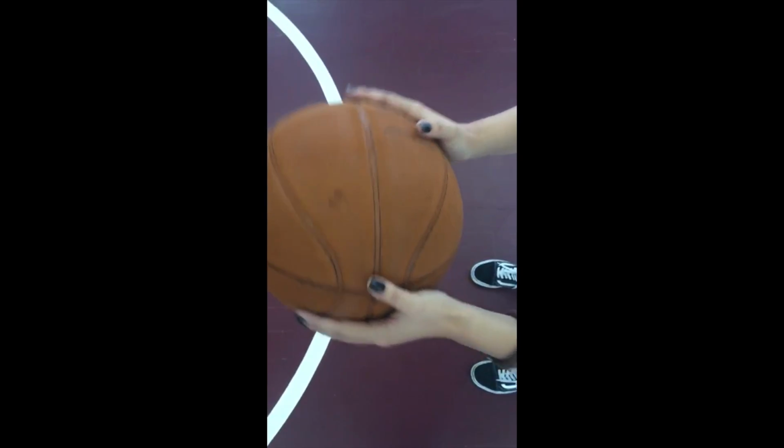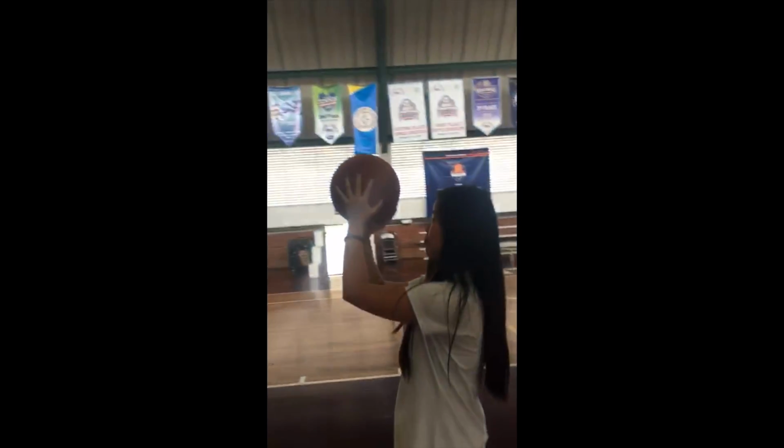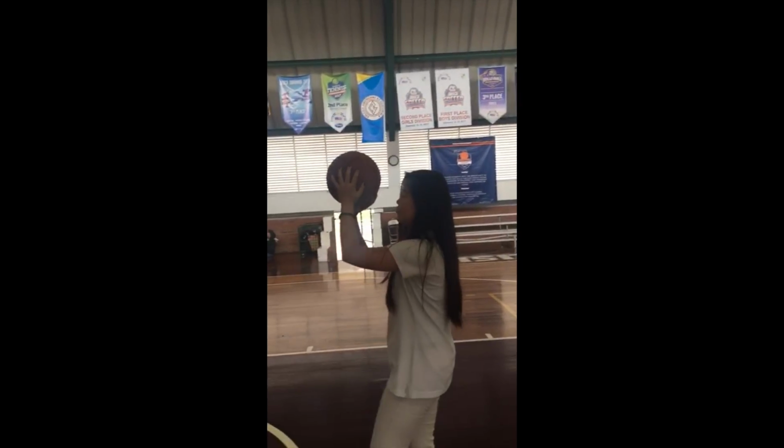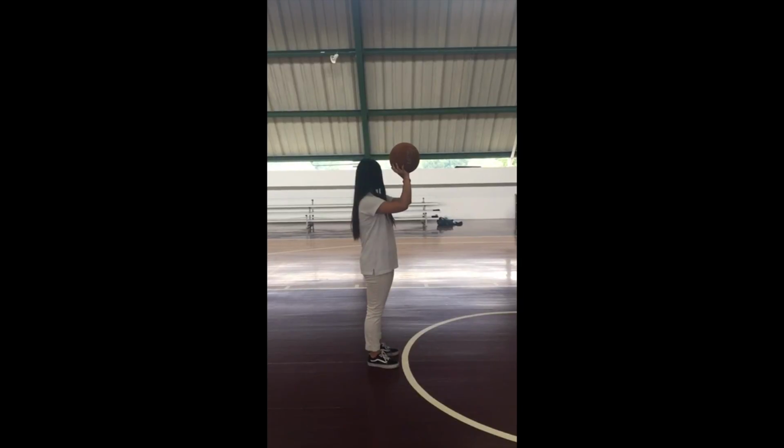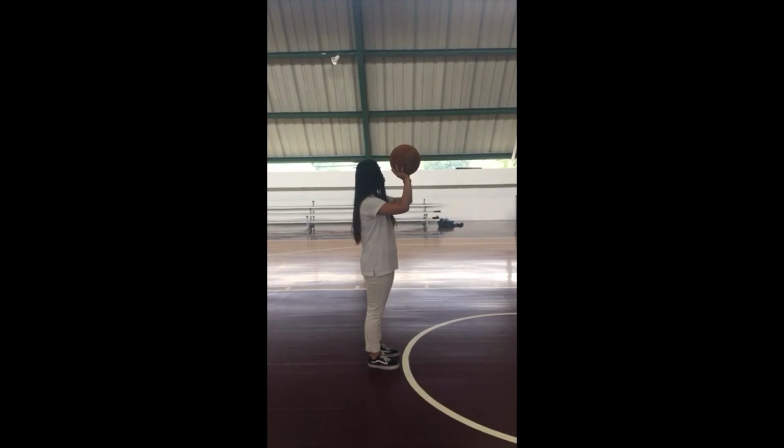When handling the basketball, grab it so that your hands support the ball. Keep the ball under the elbow and make sure the elbow is facing the basket. Lift it so that the arm you're shooting with creates some sort of catapult for the ball to launch.